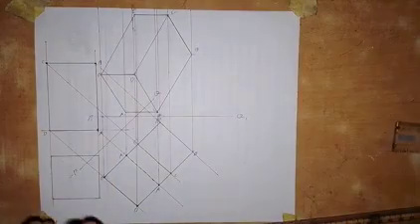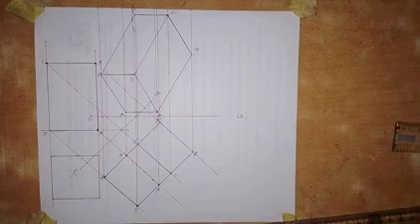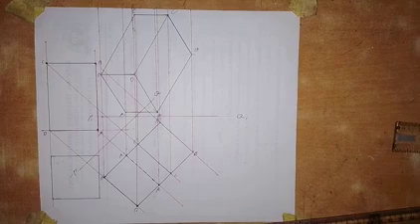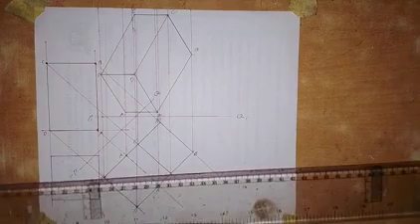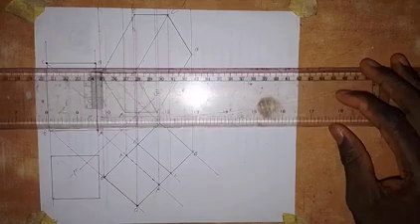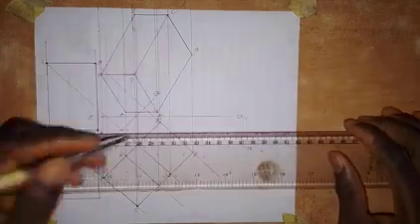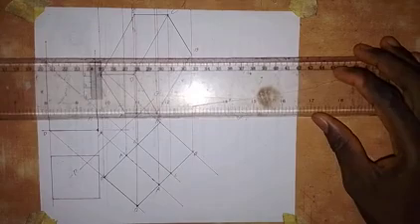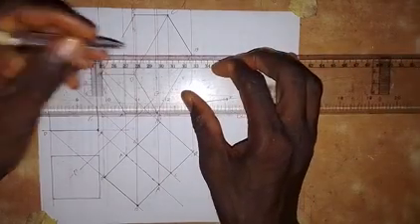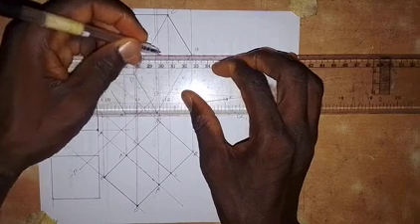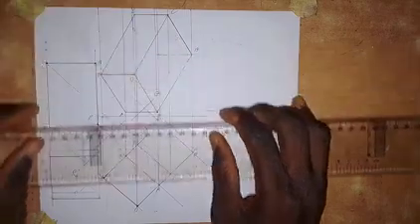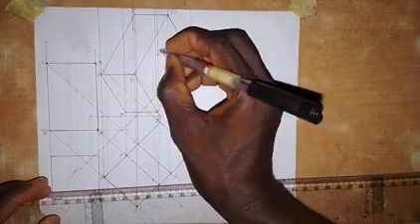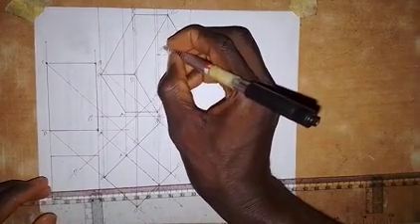We are not done because some parts of this square prism are hidden from us, so we need to get that done. We have point B here, and B is connected with B prime. I will also draw a horizontal line, bringing my T square to this point. Then I will draw a short dashes line because that part is hidden from me. So we have it like this. This point is where we have B prime. Let's take note of that.